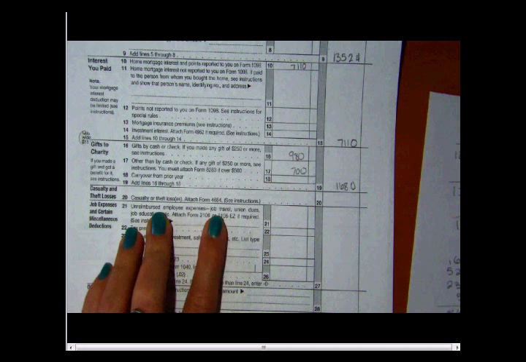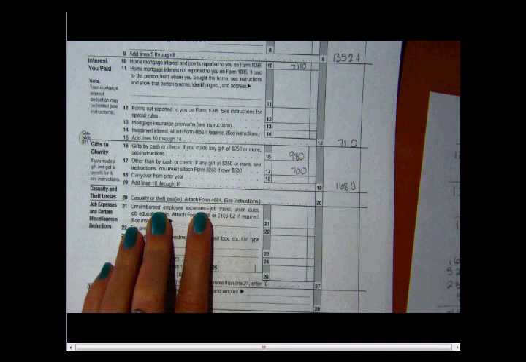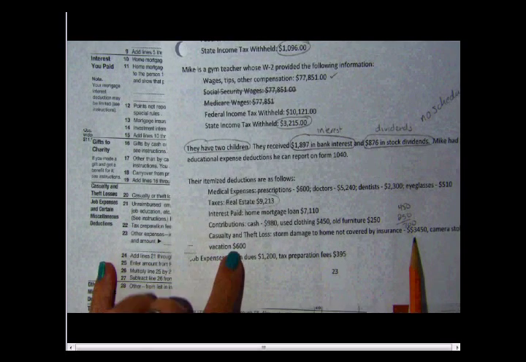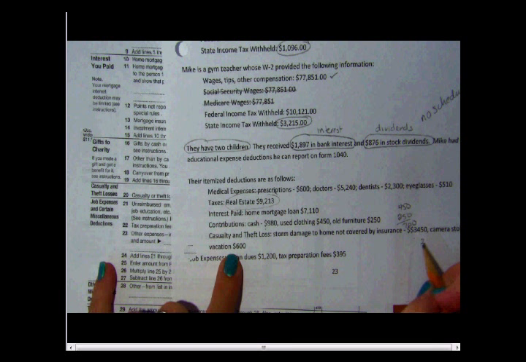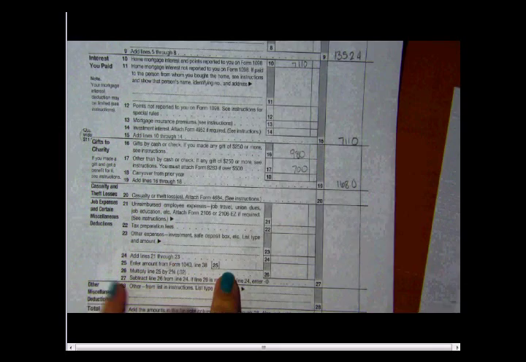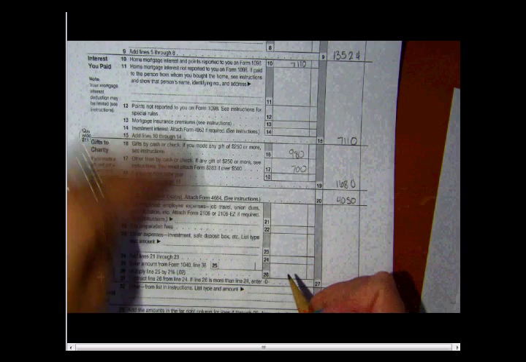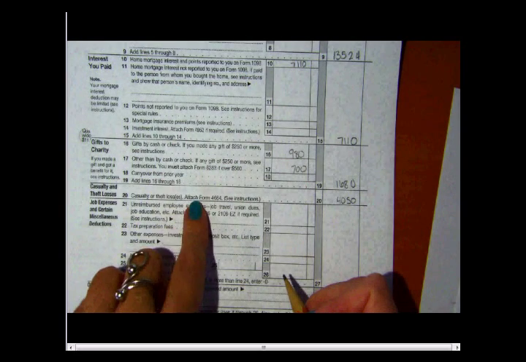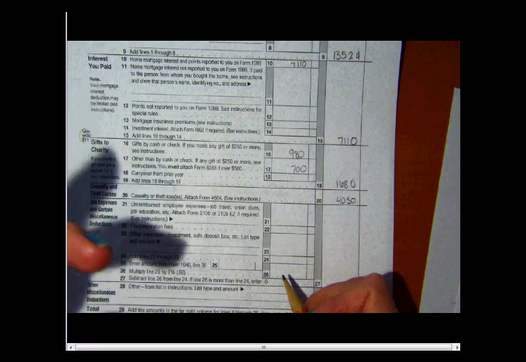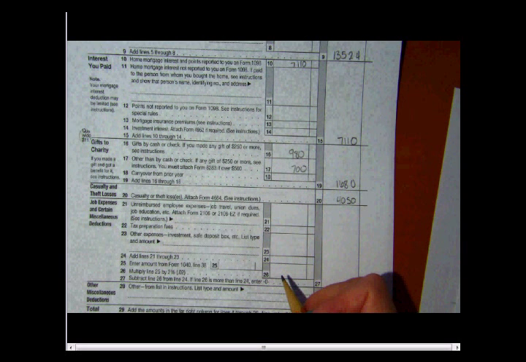Casualty or theft losses, you do have to attach a form. Again, I didn't give you this form, but you'd have to fill it out. We had storm damage and a camera stolen. We'll add those together. 4,050. That goes right here. And you'll see that there's no itemization in any of these, like inside each category. That's why there's these other forms also. So I can attach the form that will itemize the damage or the losses.